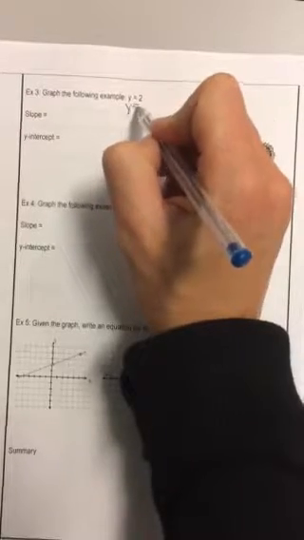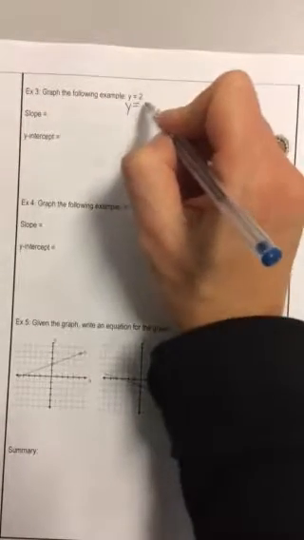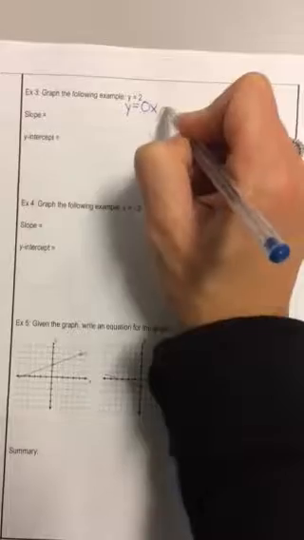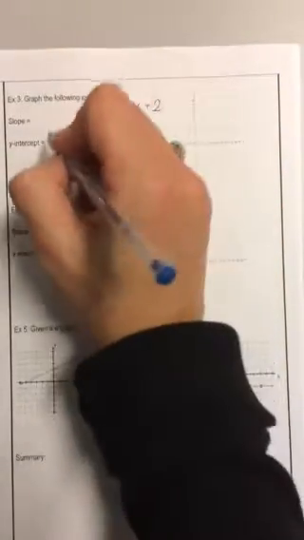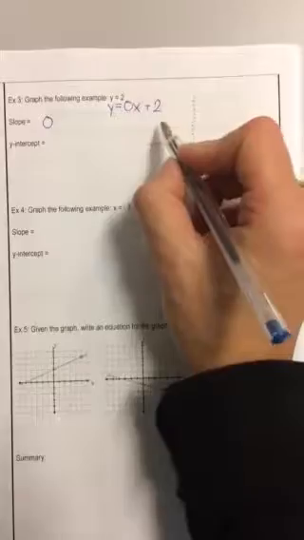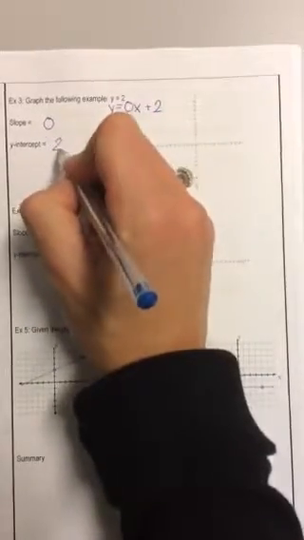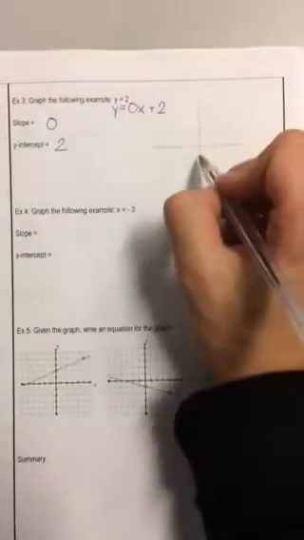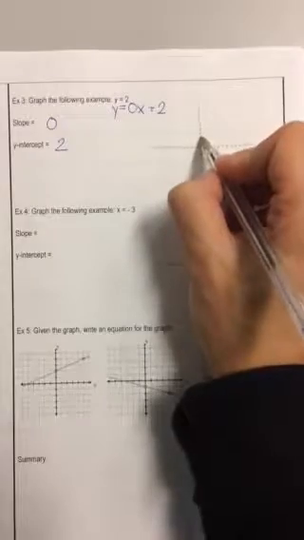That's just like y equals, if x is gone, that means that 0 must have been multiplied to it in order for it to appear gone. So I'm going to rewrite it as y equals 0x plus 2. From there I can see my slope is 0, my y-intercept is 2. So I'm going to go to my y-intercept at positive 2.